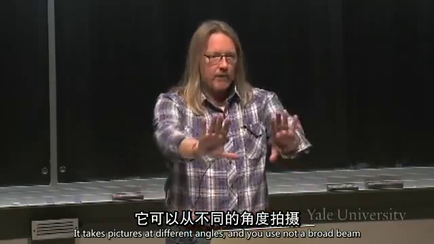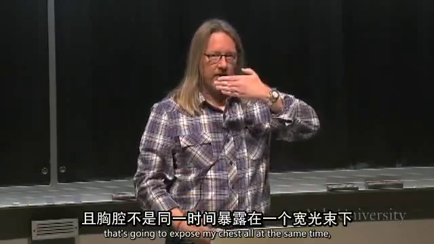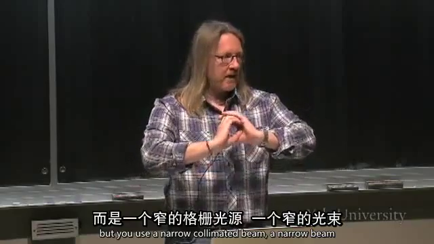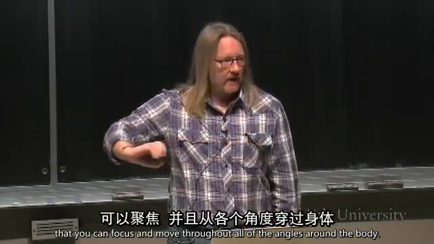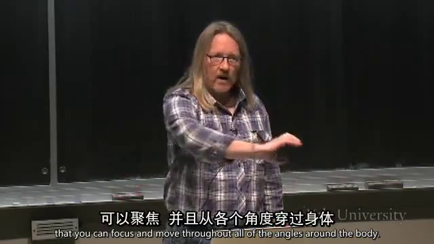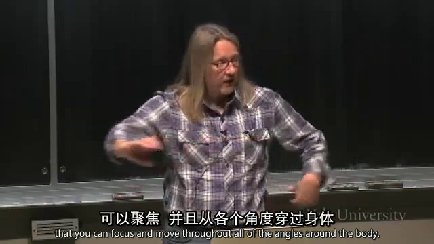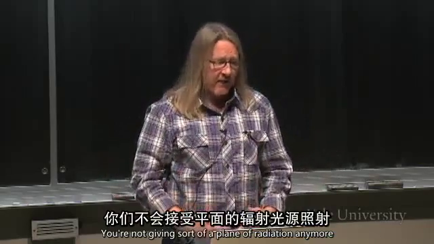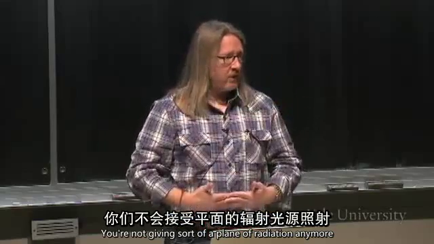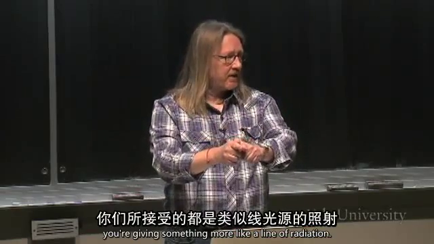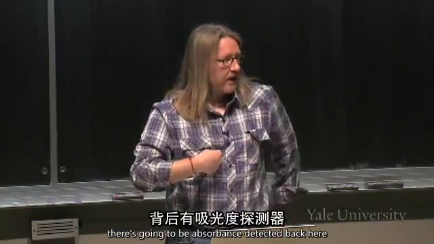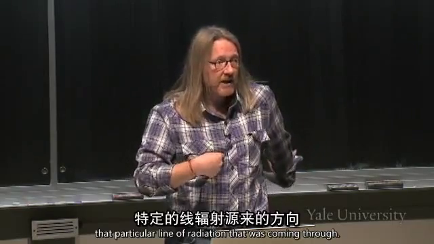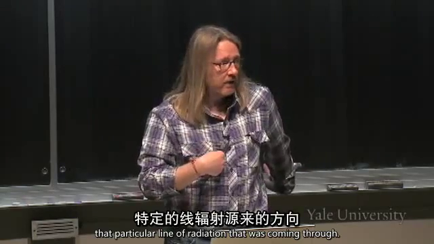And you use not a broad beam that's going to expose my chest all at the same time, but a narrow collimated beam that you can focus and move throughout all of the angles around the body. So you're not giving a plane of radiation anymore. You're giving something more like a line of radiation. And as that line passes through me, there's going to be absorbance detected back here depending on what was in the way of that particular line of radiation.